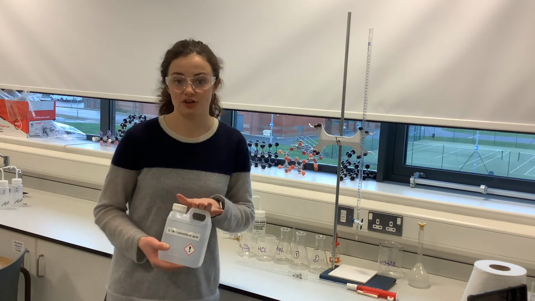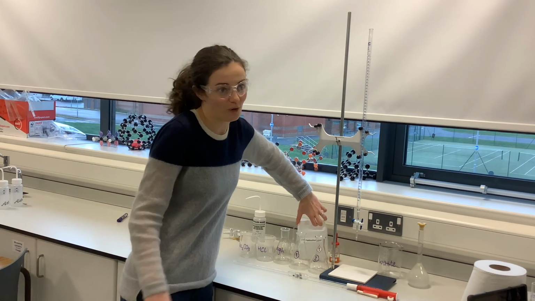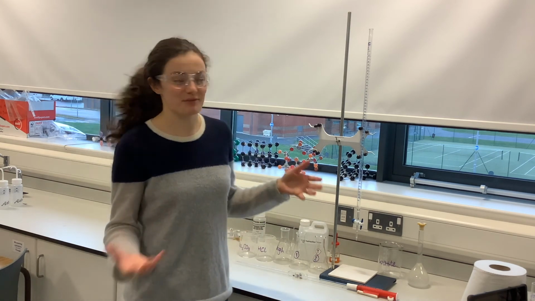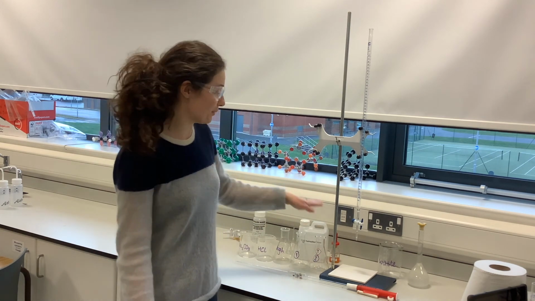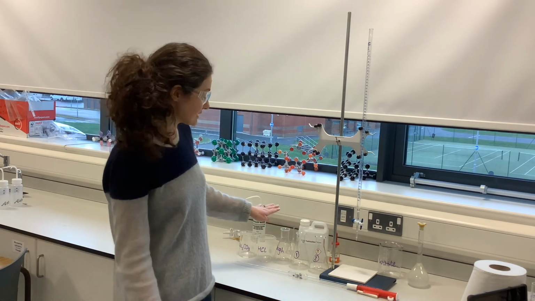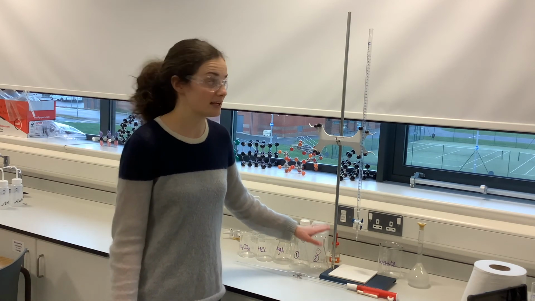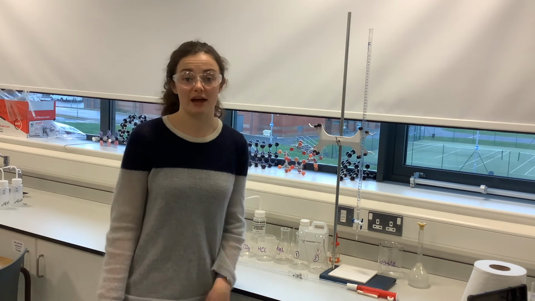So what I'm going to do now, but I'll speed it up so that you don't have to watch how many minutes of it, is place my sodium carbonate solution into my 3 conical flasks for my rough titration, my first accurate, and my second accurate, and I'm going to fill my burette with hydrochloric acid.